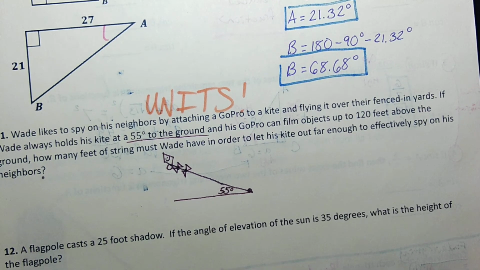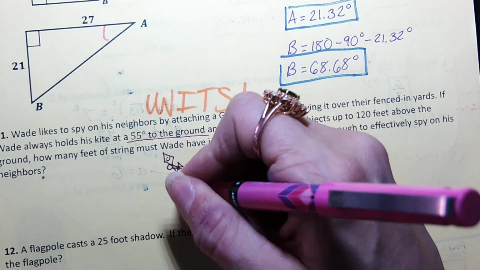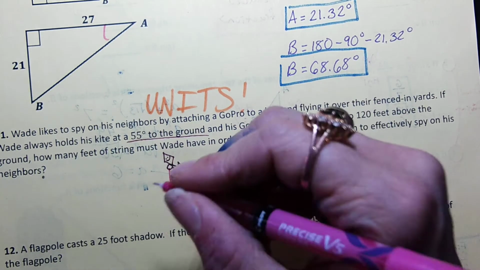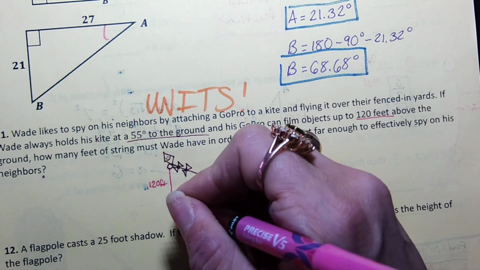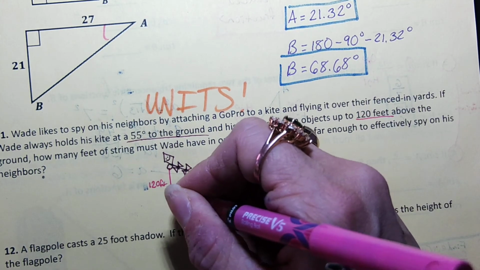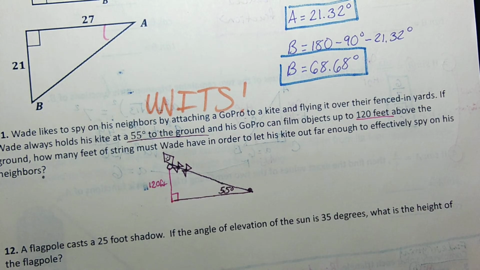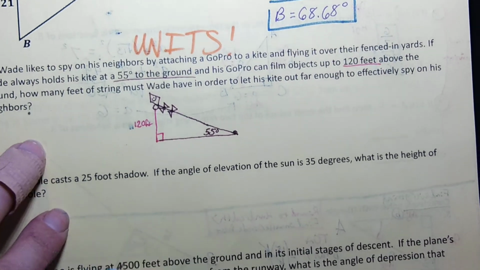So then, what else do we know? The GoPro can film objects up to 120 feet above the ground. That's an altitude or a straight up and down distance. So 120 feet straight up from the ground. And there's our right angle, and that's what makes this a right triangle. Huzzah. So now we have our diagram.